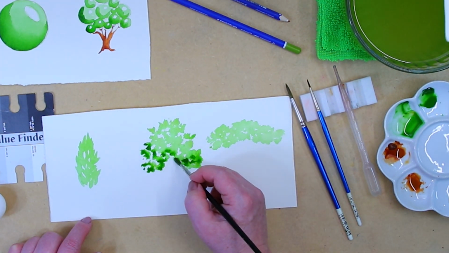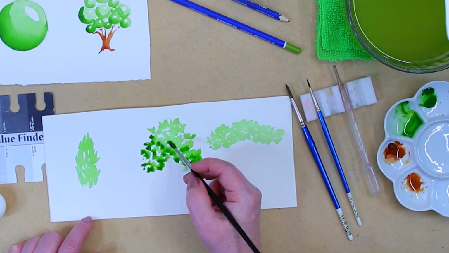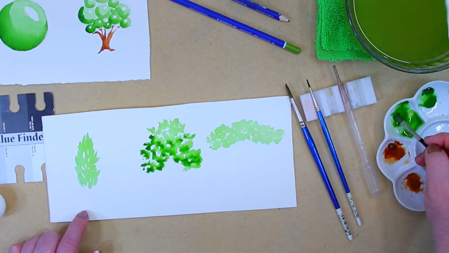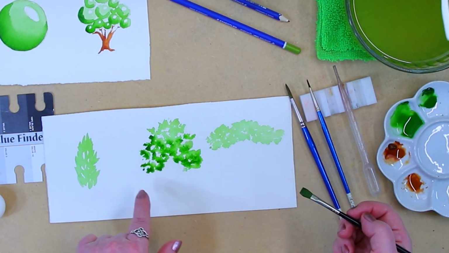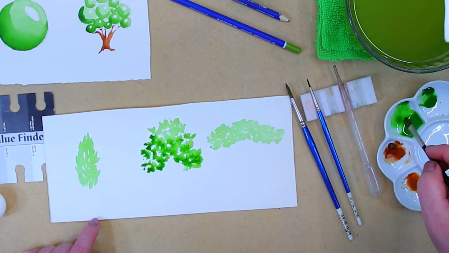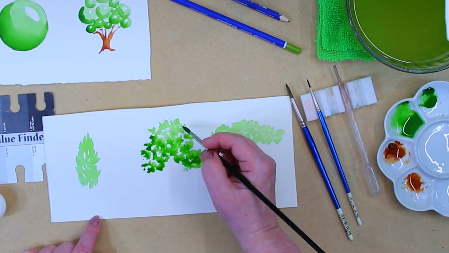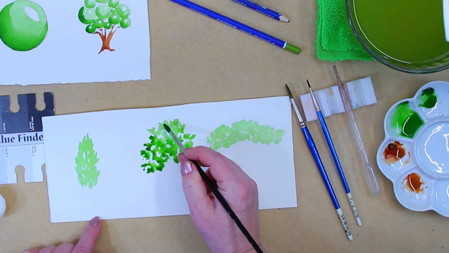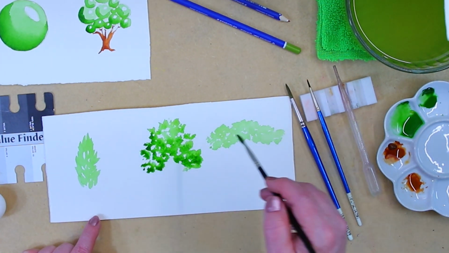I'm just working my way up the side of the tree. Now I'm remembering that I want the top to appear lighter than the base. So at this point you could stop already, but what I'm doing is just coming in with a slightly lighter version than I've used down here. So it'll be darker because we're doing a second layer and it's appearing at the bottom of the clumps, but it's lighter than these areas.